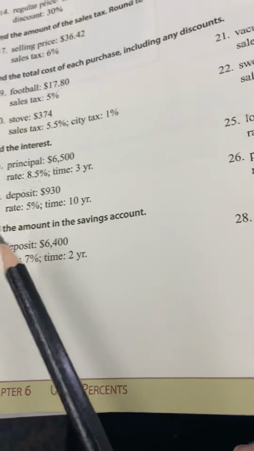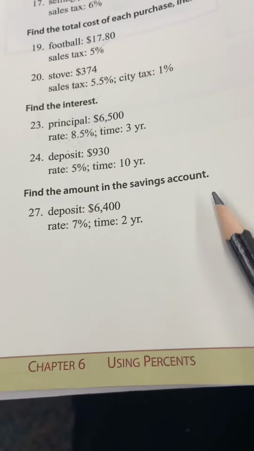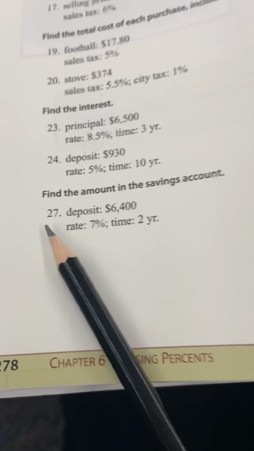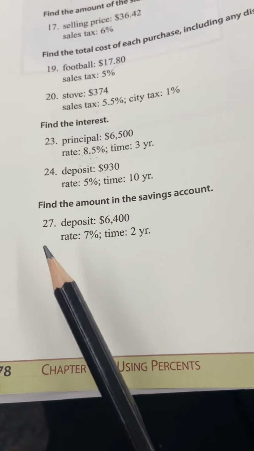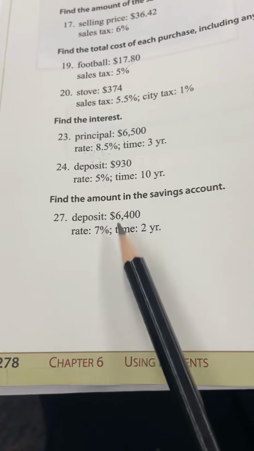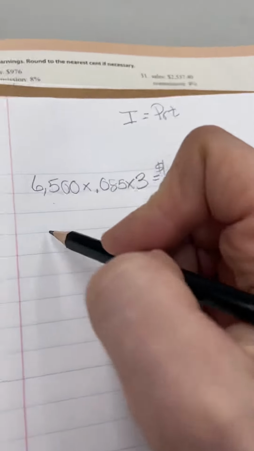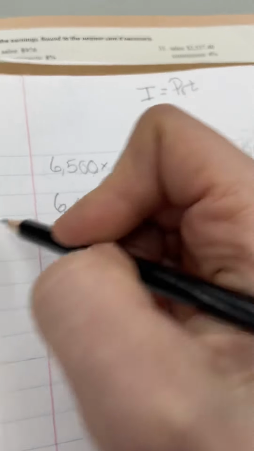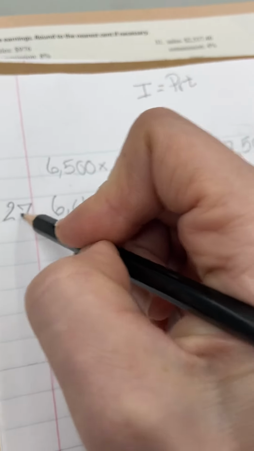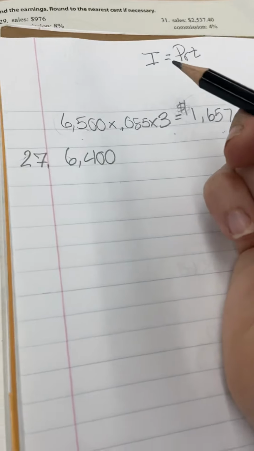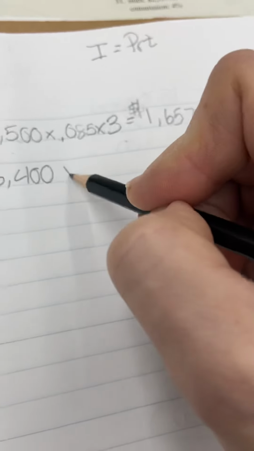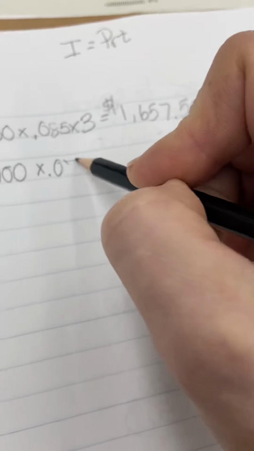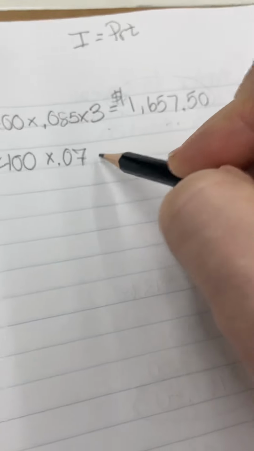All right, find the amount in the savings account. Okay, let's do that, because why not? Deposit $6,400. Oh, this is number 27, by the way. Okay, and then the rate is 7% or 0.07, and time is 2 years.